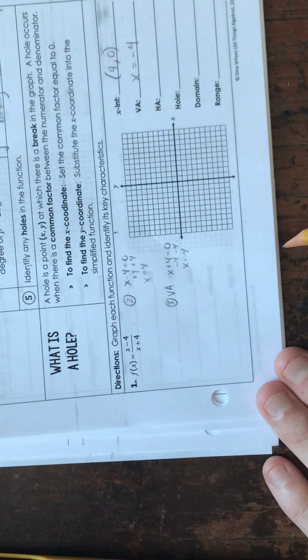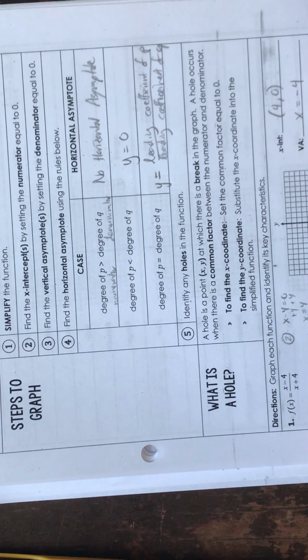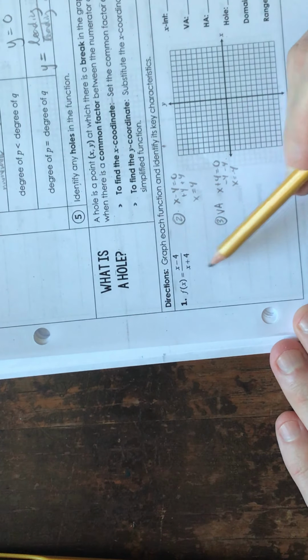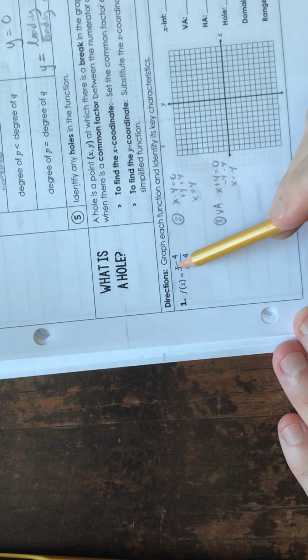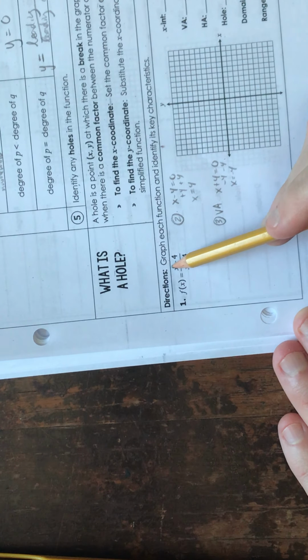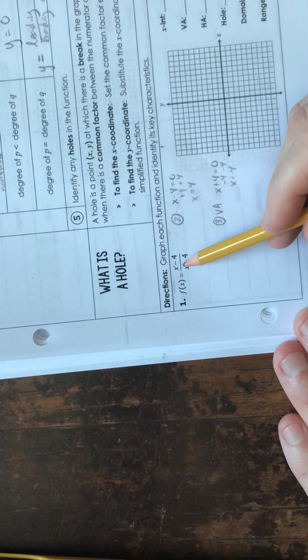Okay, and then for our horizontal asymptote, we have to use this whole highest exponent rule situation, which remember we have 3 different scenarios that could play out. So what we're doing here is we're looking at the degree of each of our numerator and our denominator. The degree of this top guy is 1. It's just x to the first power. The degree of the bottom guy is also 1.